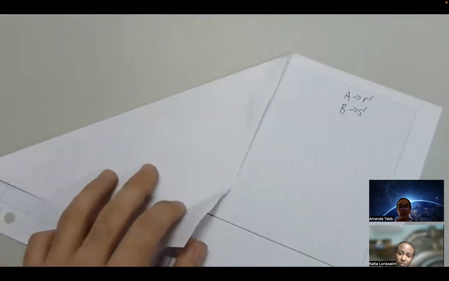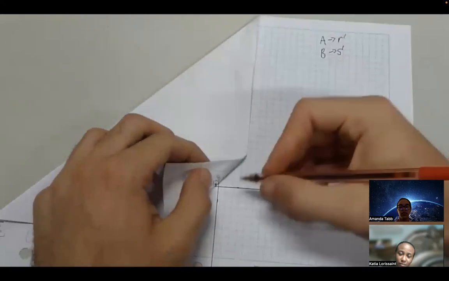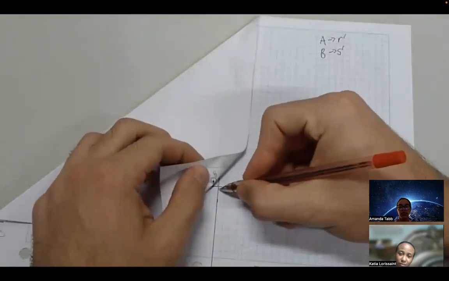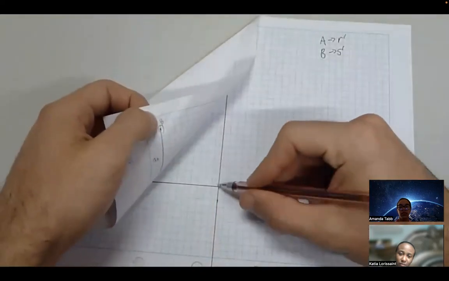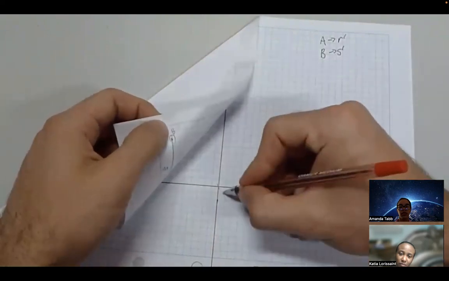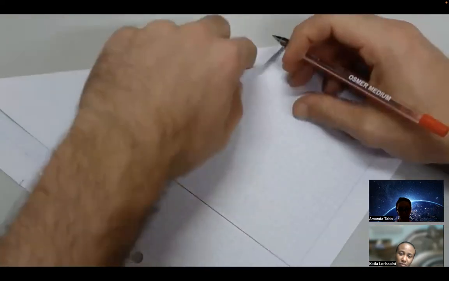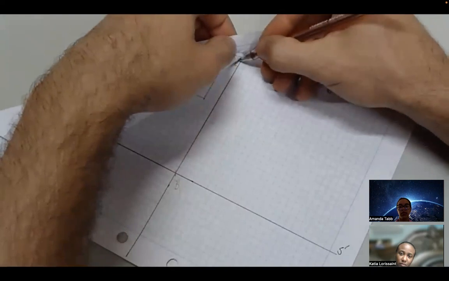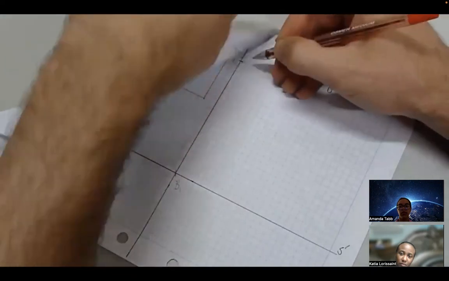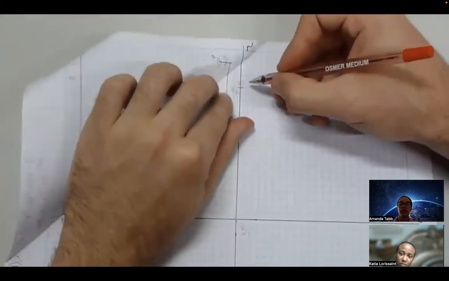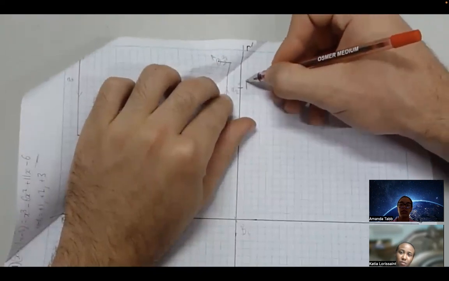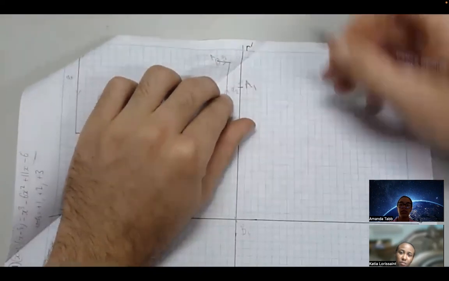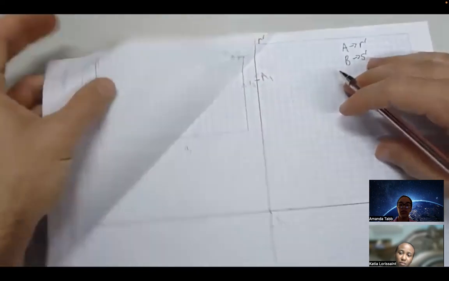So now I'm just going to take note of where these intercepts are. So this is pretty much dead on the intersection of R dash and S dash, and so I'm going to call this point B1, and then A, that's here. And so I'm going to call that guy A1. And so now let's go ahead and draw our lines.